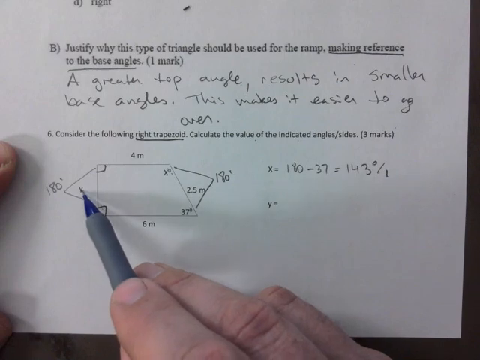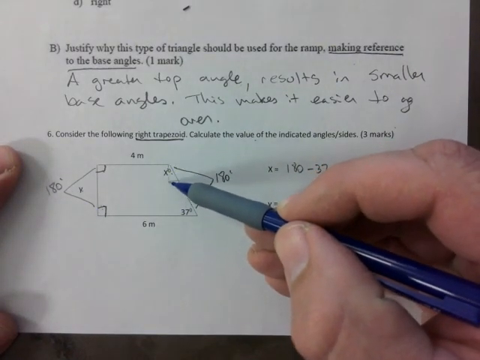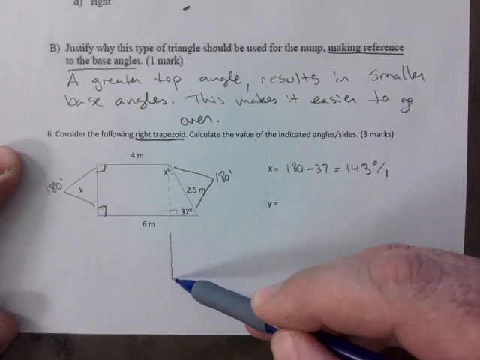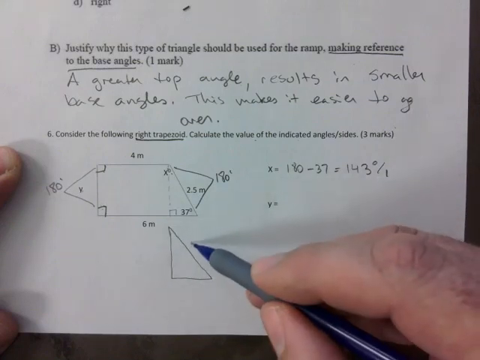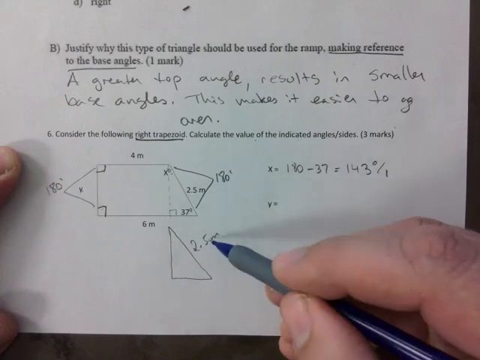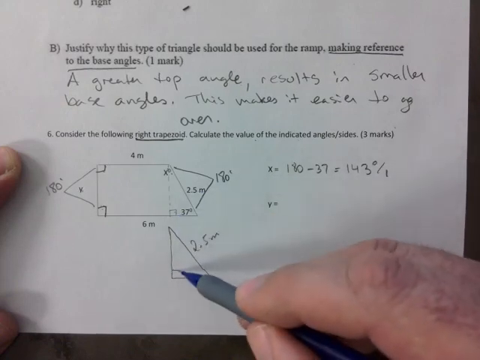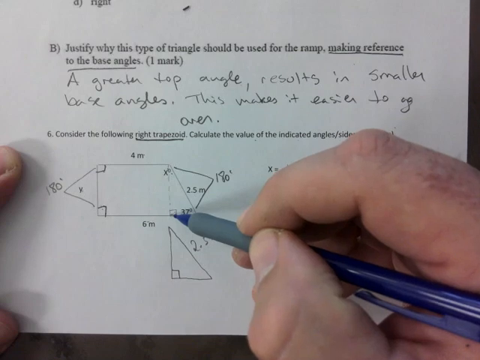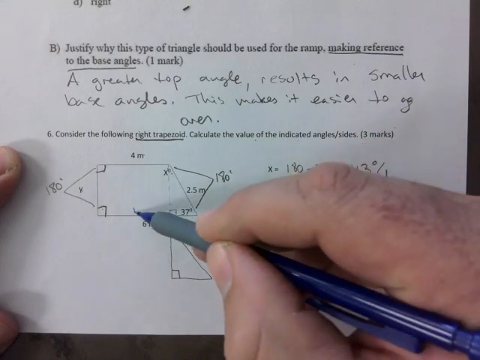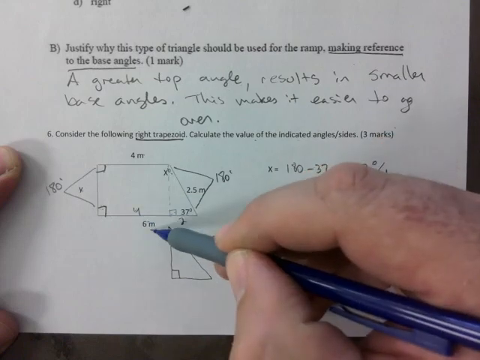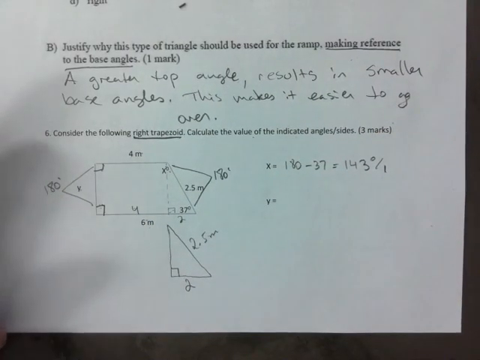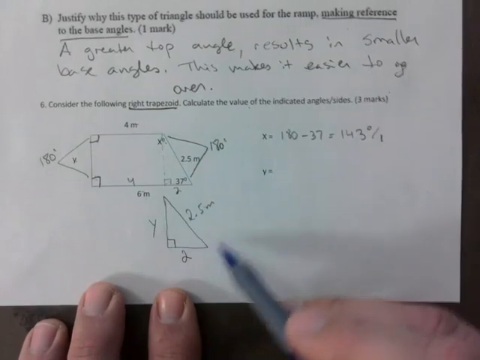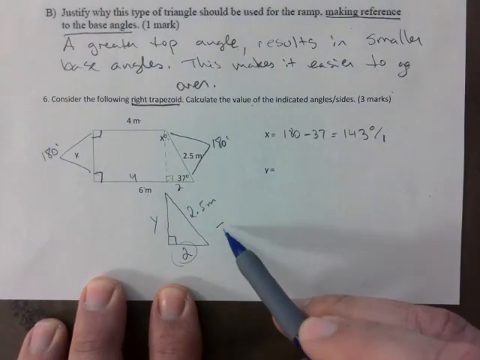For Y, you have to use this triangle here. If I cut that out, the 2.5 comes with me, and this 90 comes with me. 6 minus 4 is 2, right? That means this little piece is 2 and this is 4. 4 and 2 make up 6, so the 2 goes down there. This is y. If I see you cut it out and have the 2 somewhere, I give you 1 mark already.